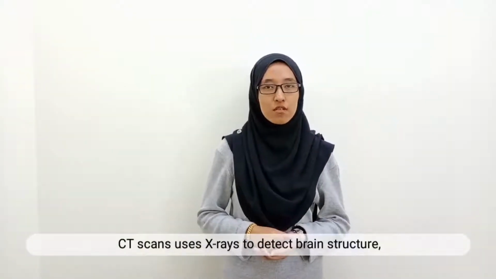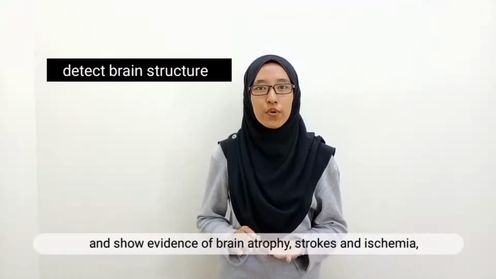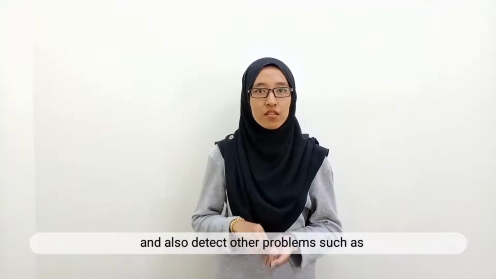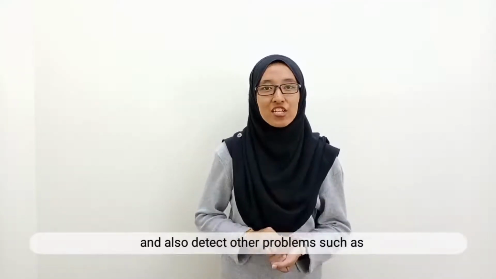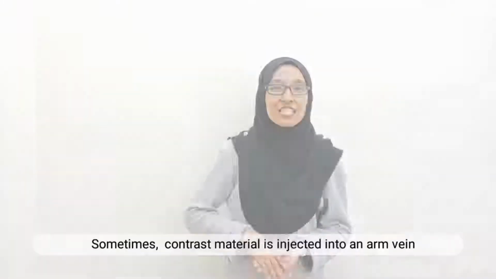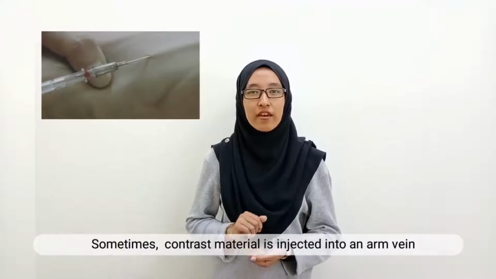CT scans use X-rays to detect brain structure and show evidence of brain atrophy, strokes and ischemia, and also detect other problems such as hydrocephalus and subdural hematomas. Sometimes contrast material is injected into an arm vein to enhance the images.